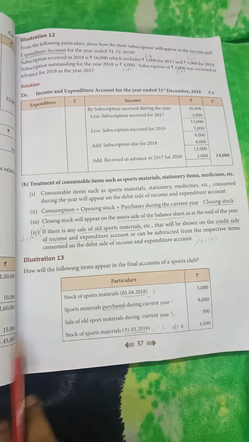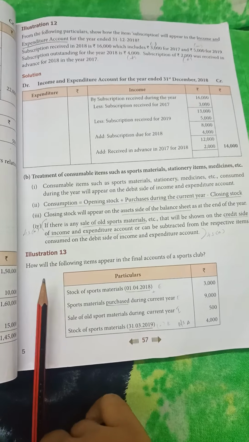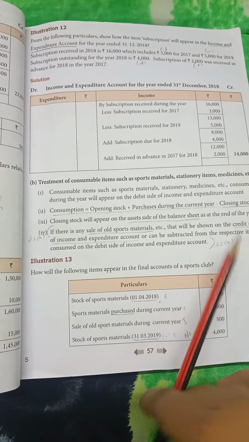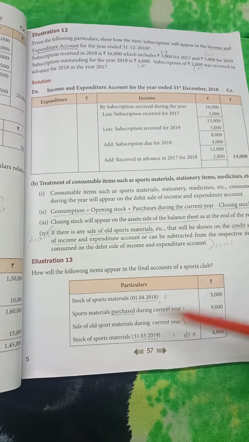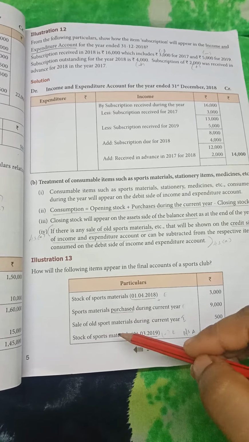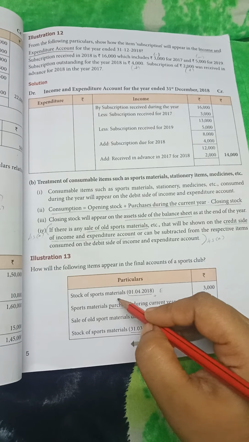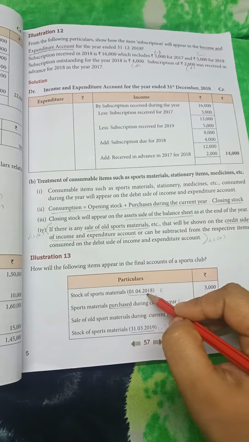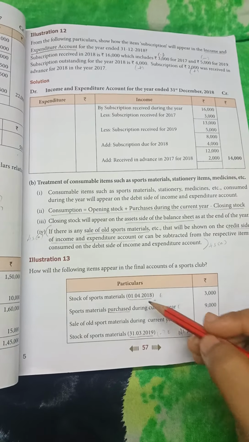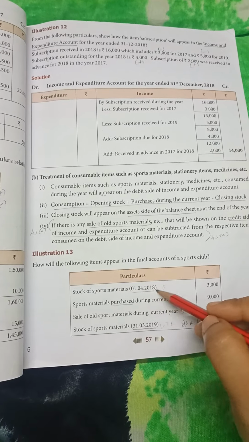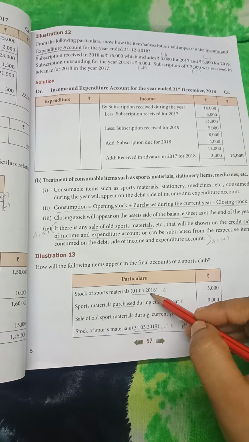Here we'll see illustration 13. How will the following items appear in the final accounts of a sports club? So this is how your sum will appear. Here you have stock of sports materials on 1/4/2018. So always look into the dates. This is your opening date, since this is 2018.